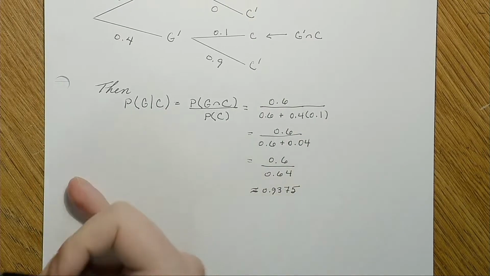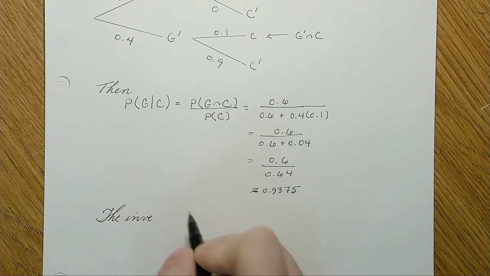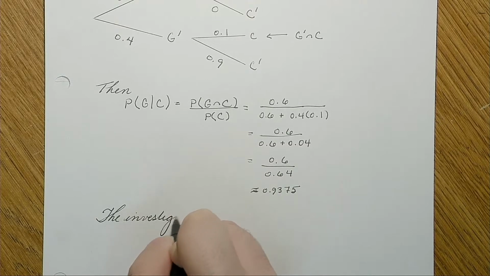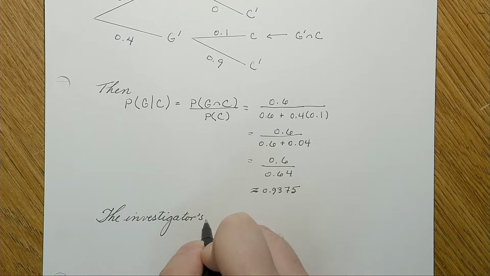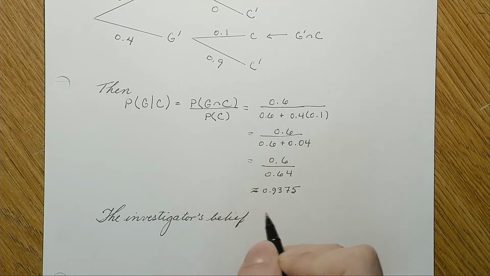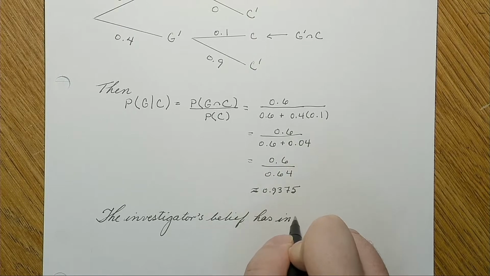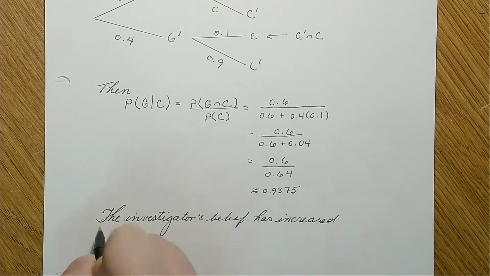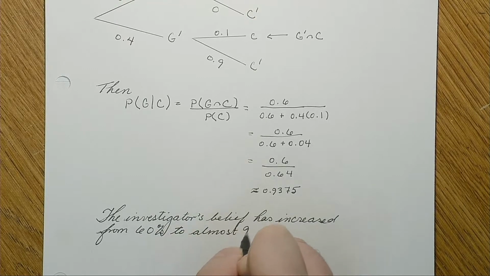So what this is saying is that the investigators believe has increased from 60% to almost 94%.